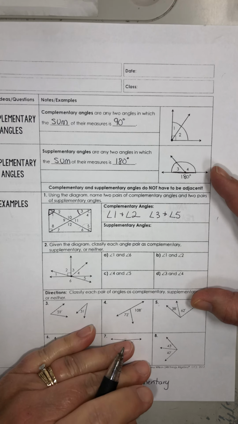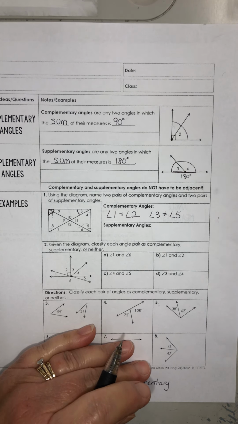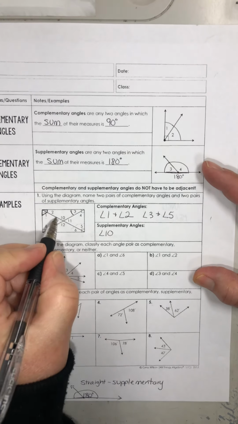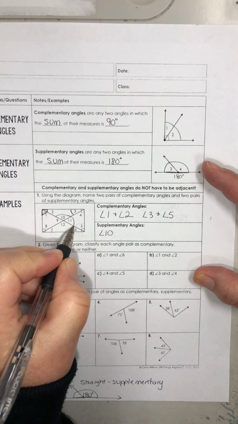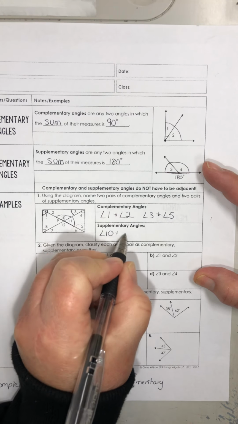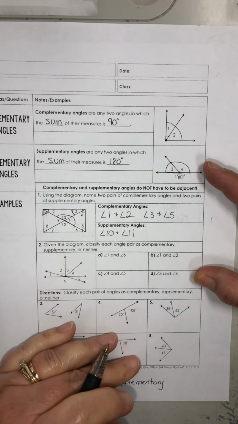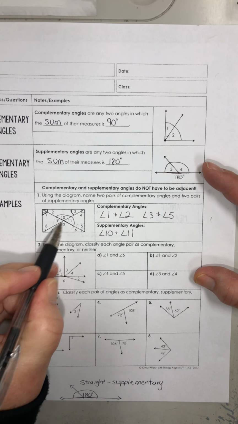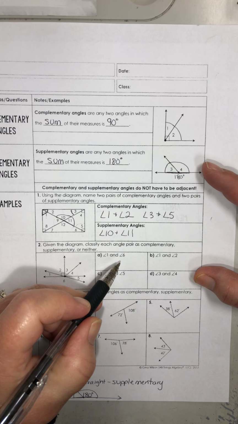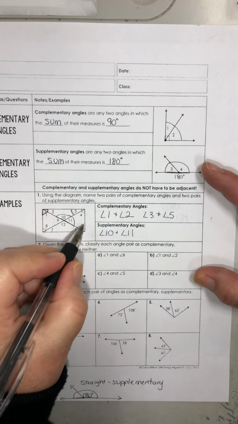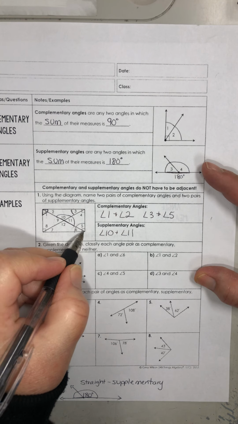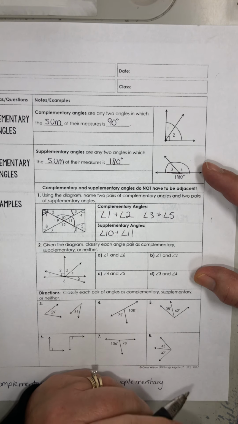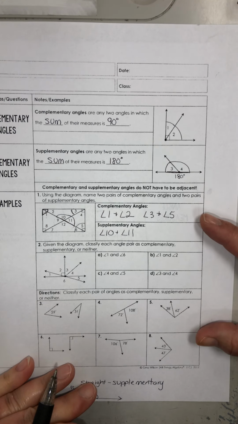Okay, supplementary angles in this picture. Let's say that I pick angle 10. Angle 10, if I add another angle to it to make a straight line, I could pick number 11. So angle 10 and angle 11 are supplementary to each other. I could have picked angle 10 and angle 9. They would create this straight line. I could pick this angle and this angle because 90 plus 90 would be 180. So any two angles that add to 180 are supplementary.